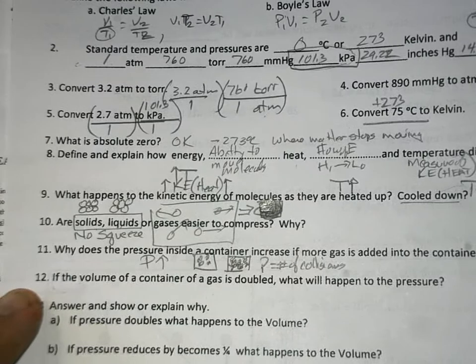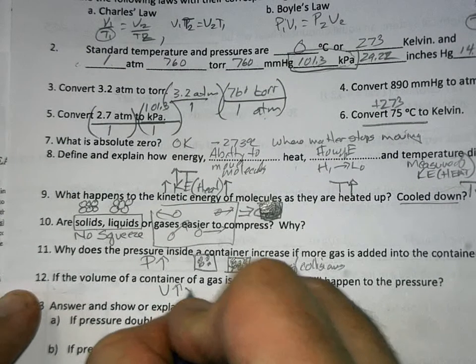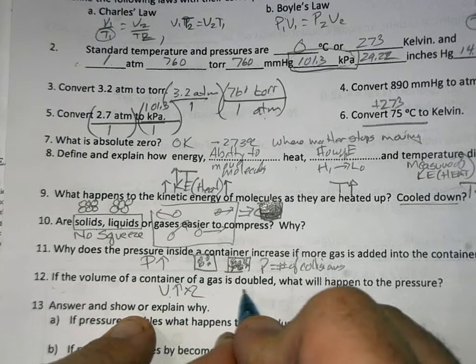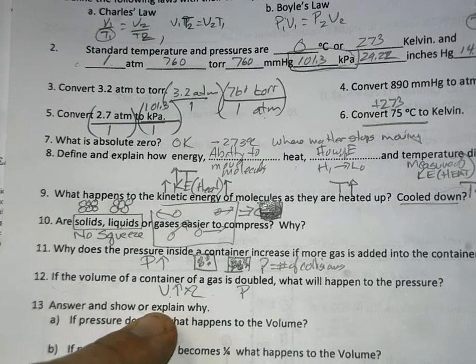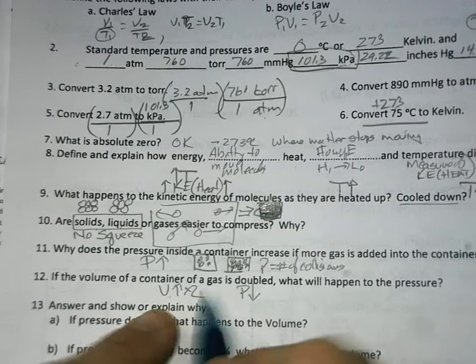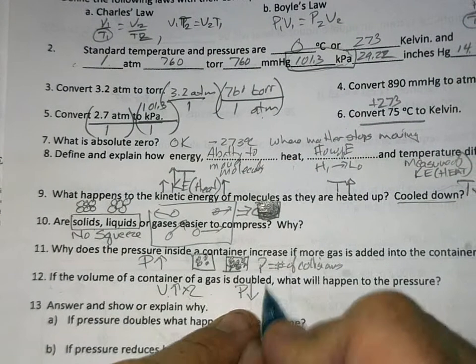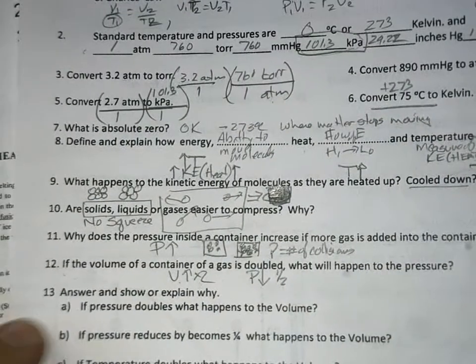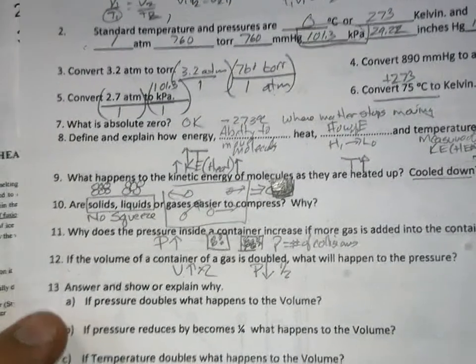Number 12. If the volume of a container of gas is doubled, V increases times 2. What will happen to the pressure? Pressure and volume, are they directly or inversely related to each other? They're inversely related. So the pressure is going to go down, and since we made the volume twice as big, the pressure will be half, or 2 times smaller. Answer and show or explain why.